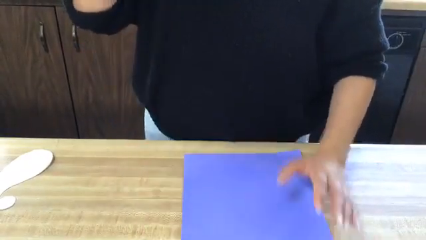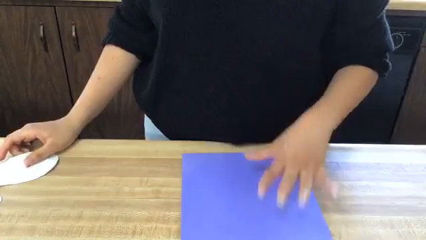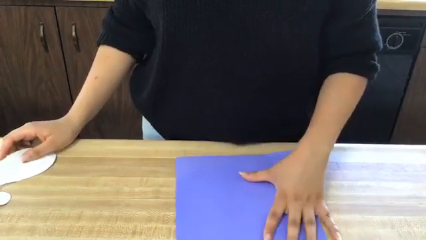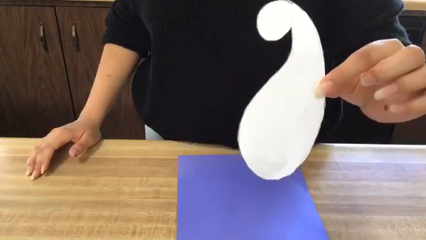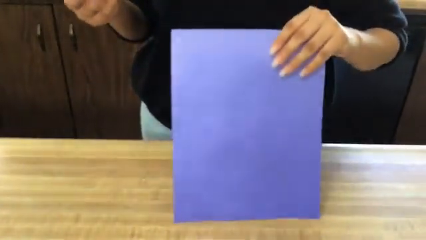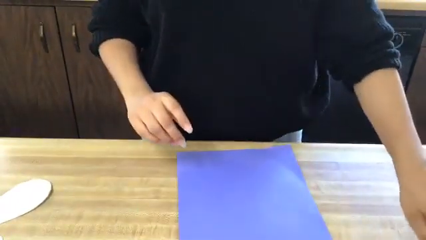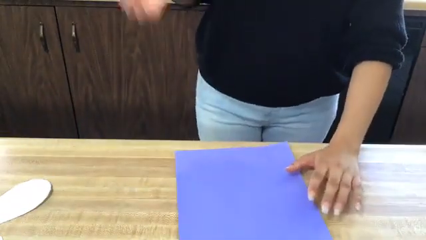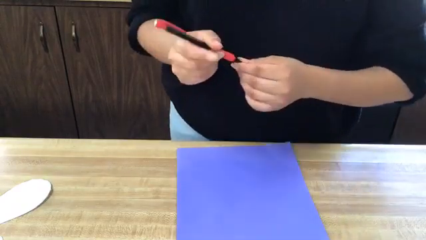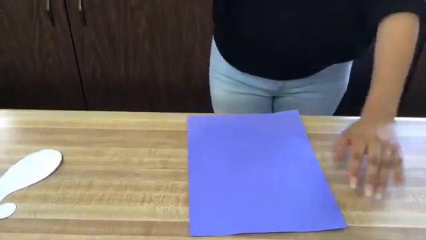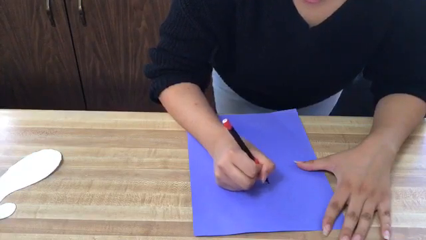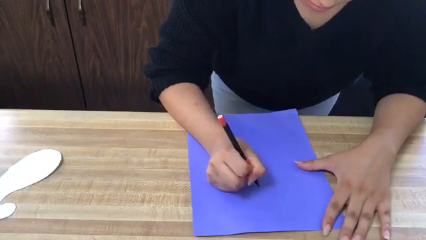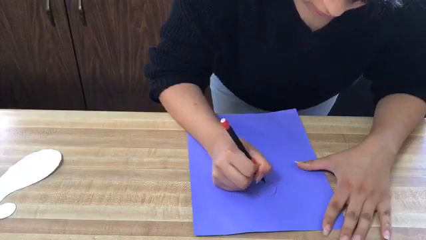And we are going to be drawing the body and the head of the peacock. And it should look something like this, but on our blue sheet. And so, what I did is I started off with the head. And this I found to be the hardest part. So I'm gonna try my best.